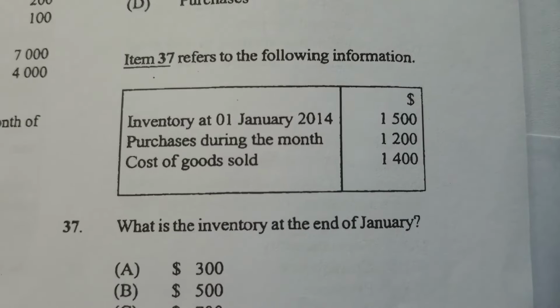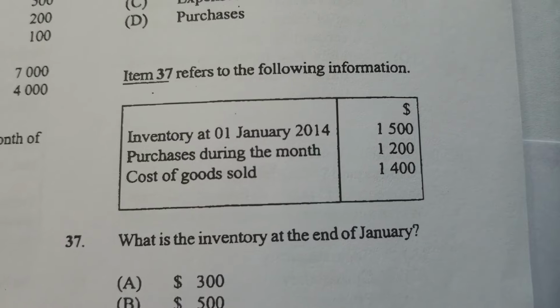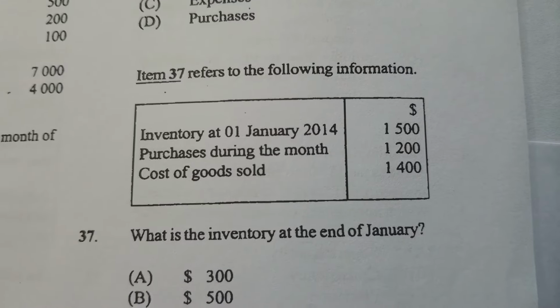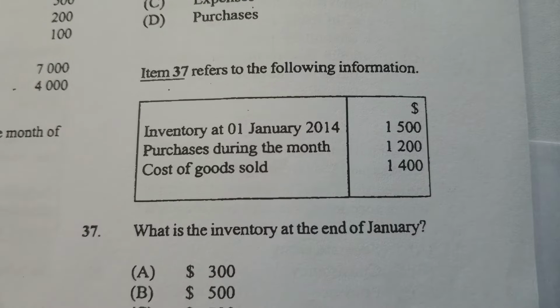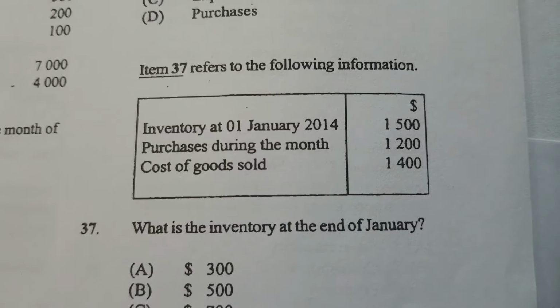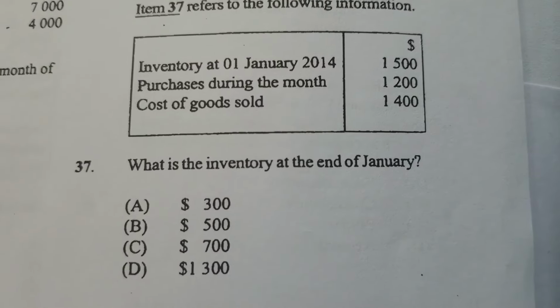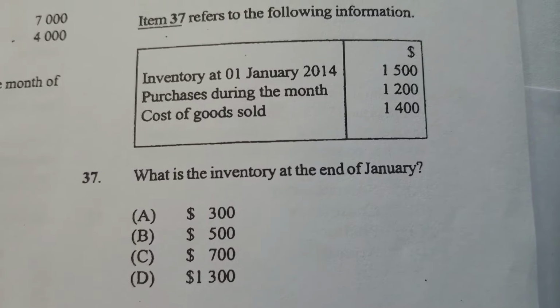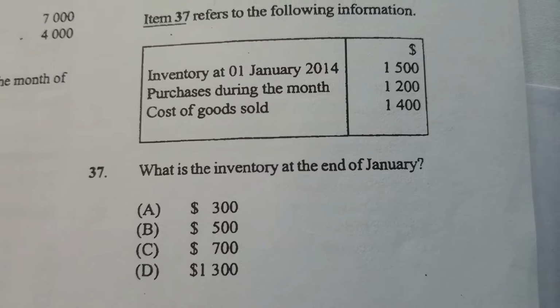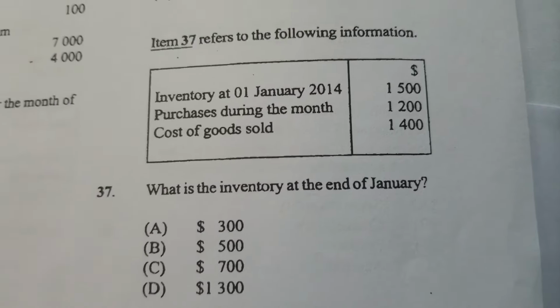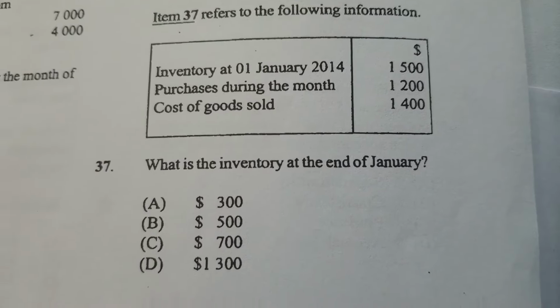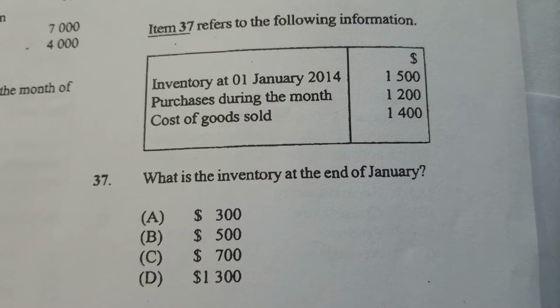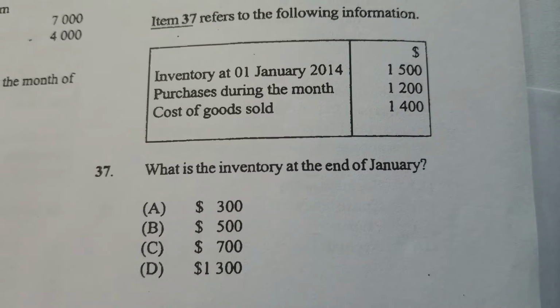Let's go to 37. Question 37 is relating to this statement above. Inventory at the 1st of January is 1,500. The purchases during the month is 1,200. The cost of goods sold is 1,400. We're asked to find the inventory at the end of January. Now, the strategy used to do this is to do the reverse. We add what we used to subtract and subtract what we used to add. So we'll start with the cost of goods sold, which is 1,400.